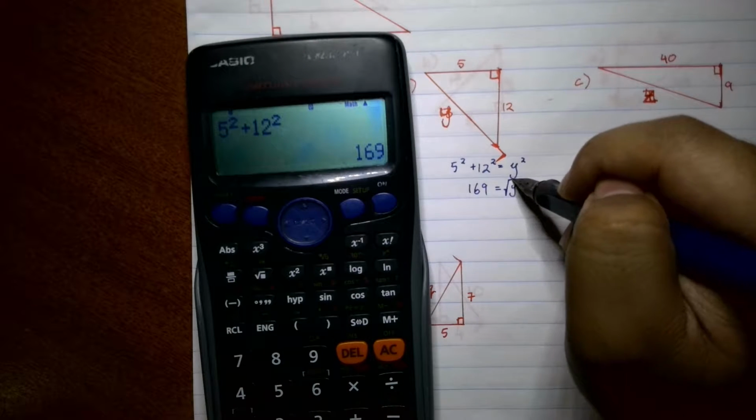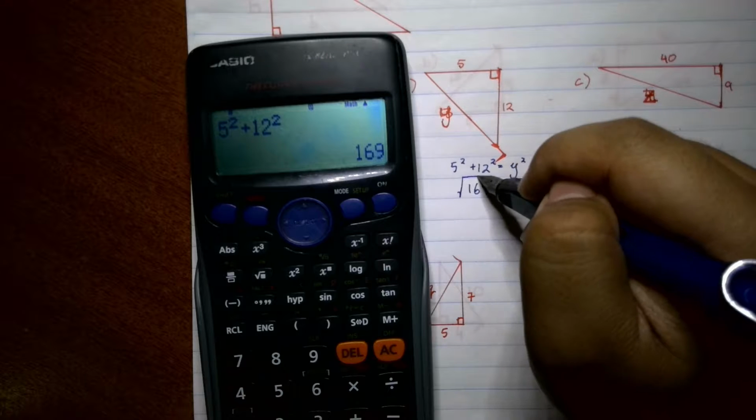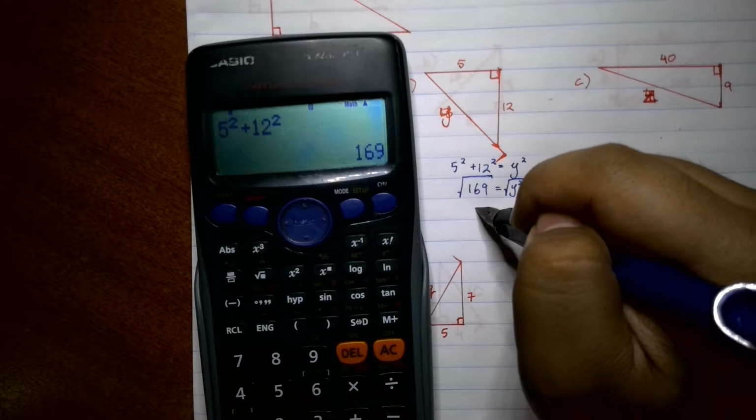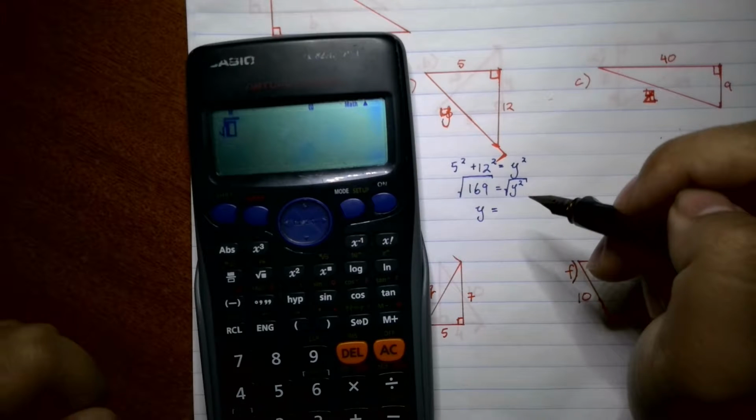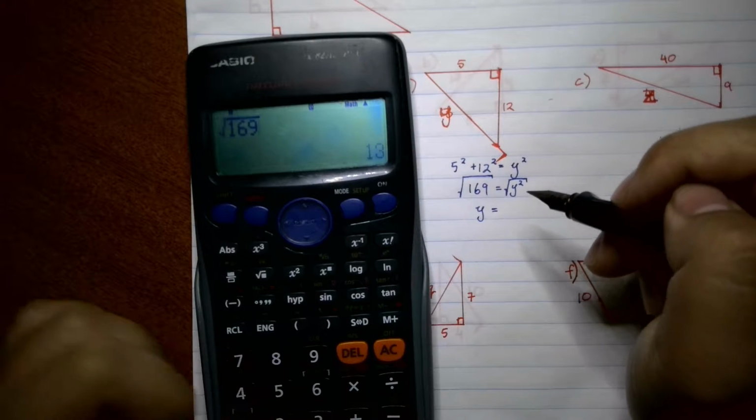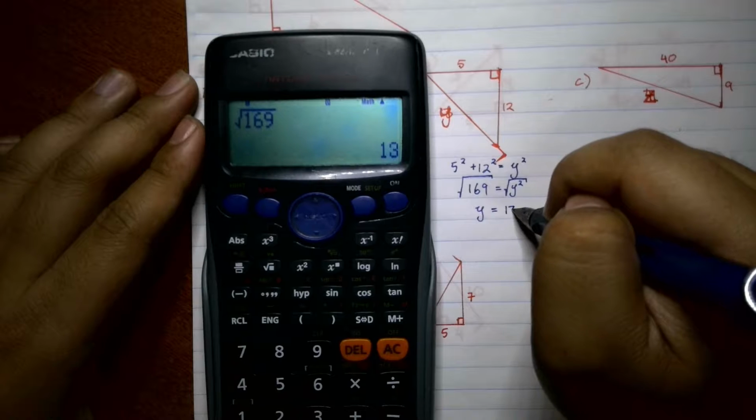So to do this, we take the square root of both sides, which will give us y by itself, like so. We'll take the square root of 169, which is 13.